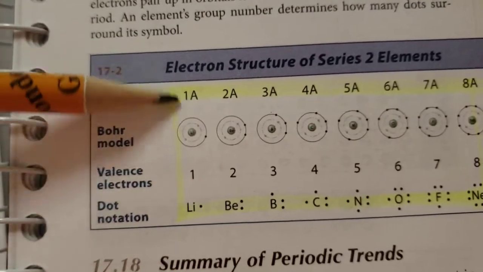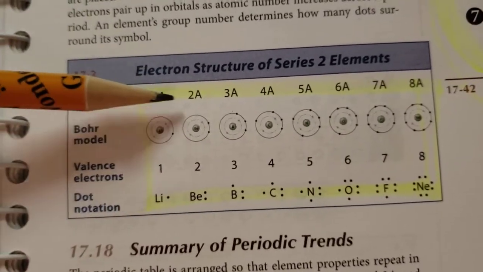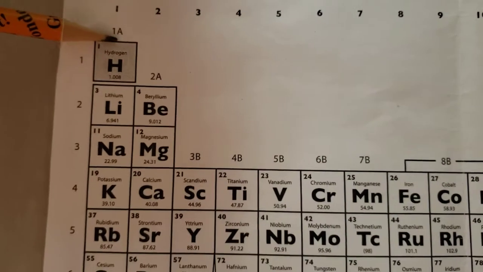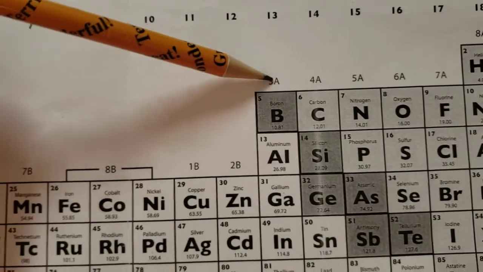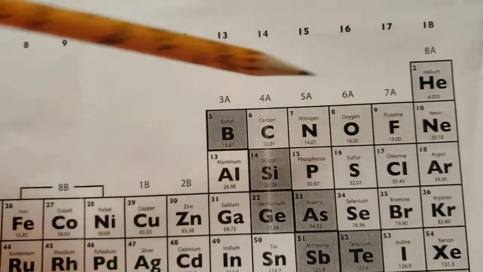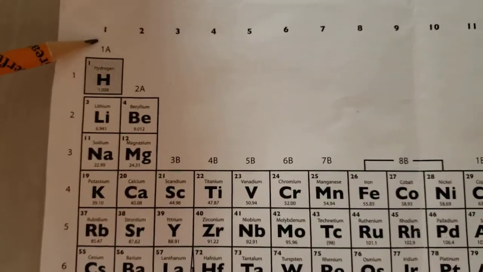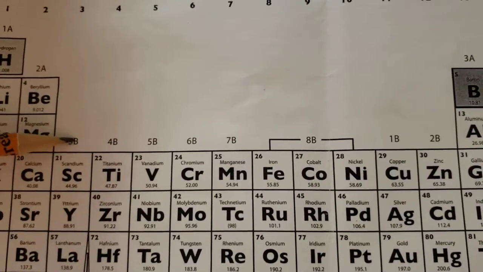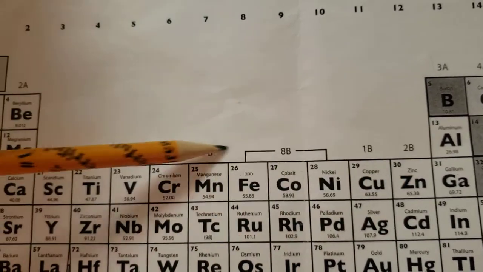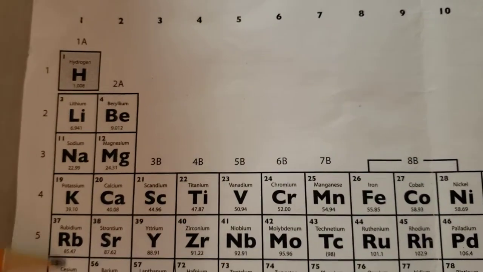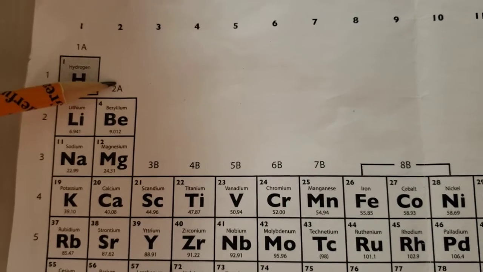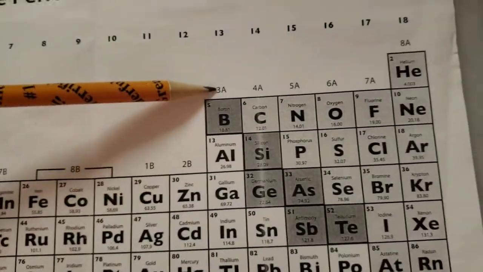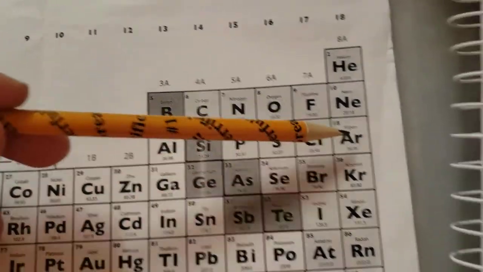So everything in the first column, so notice this 1A, 2A across here, represents this 1A, 2A, 3A, 4A, all the way across. So each column of the periodic table represents how many valence electrons there are. This section down here that's labeled B's, these don't count. So if you noticed, 1A has, all of these have one valence electron. All of this column has two valence electrons. We skip the B section. All of these have 3, 4, and so forth.